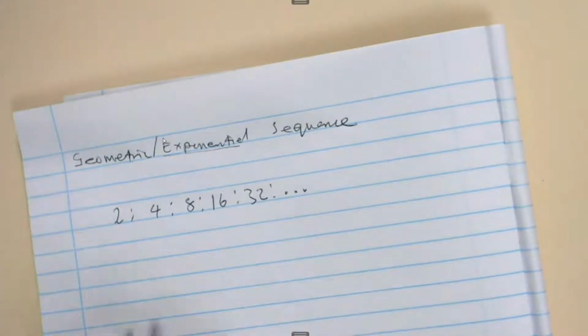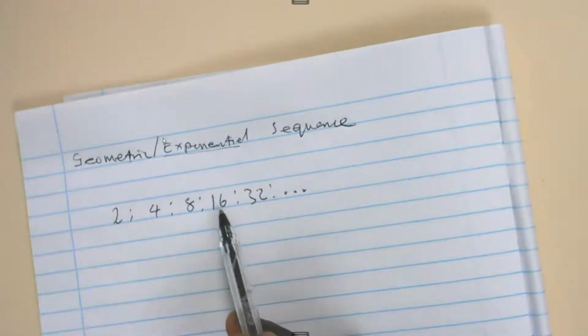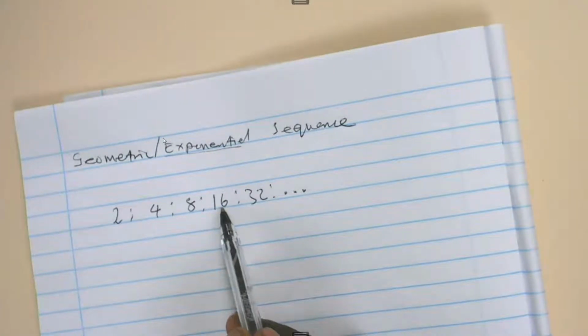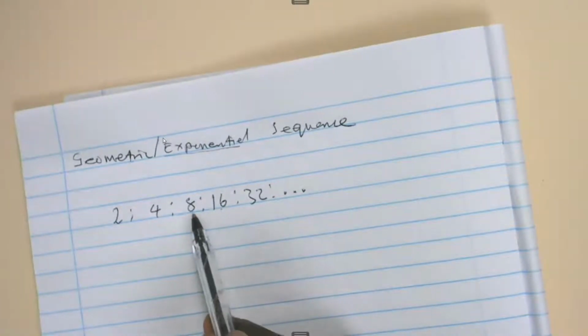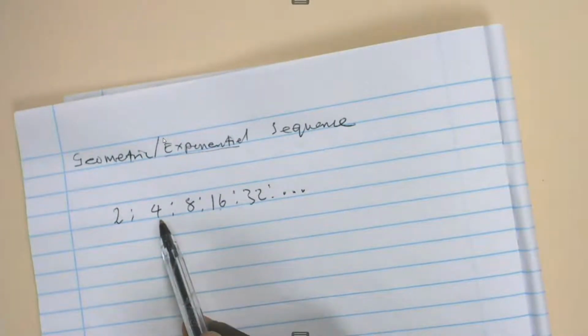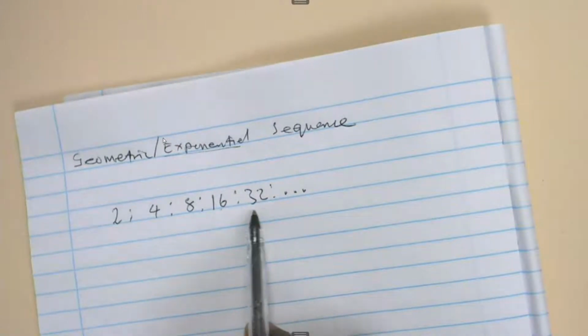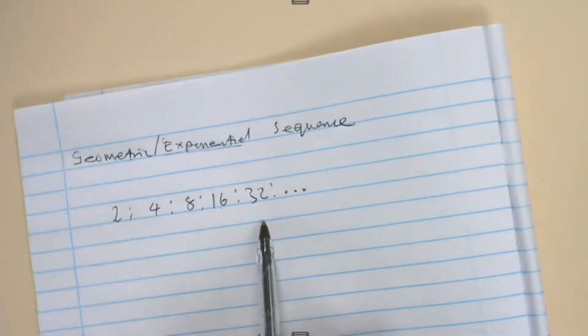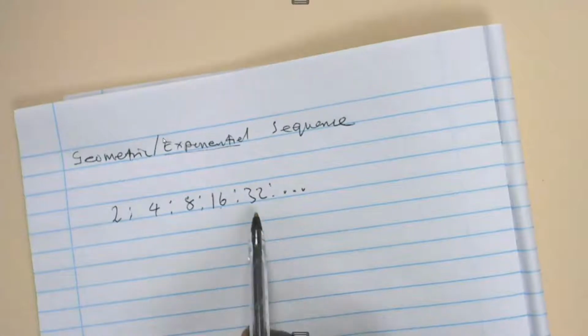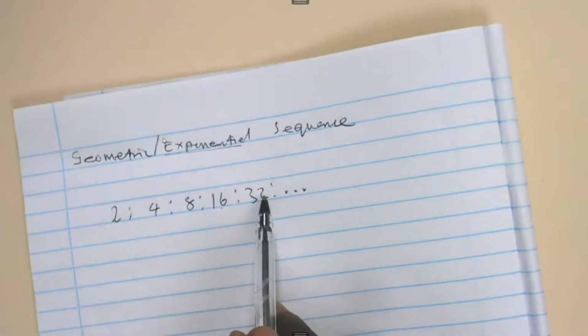Let's check. 32 minus 16 we have 16. 16 minus 8 we have 8. 8 minus 4 we have 4. 4 minus 2 we have 2. Therefore the difference that we are getting there is not a constant difference. Hence this kind of sequence cannot be called an arithmetic sequence.